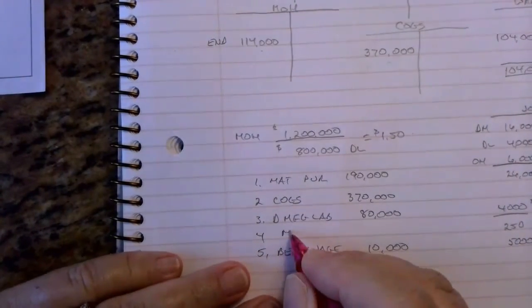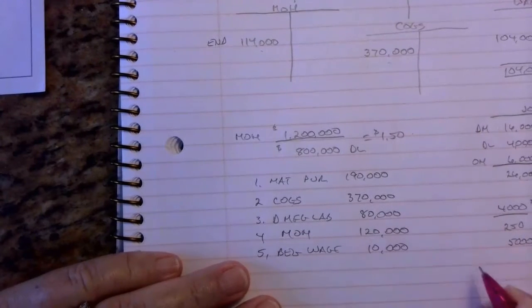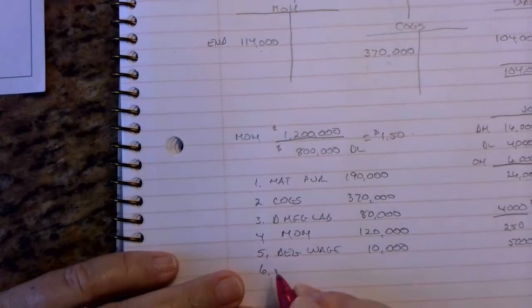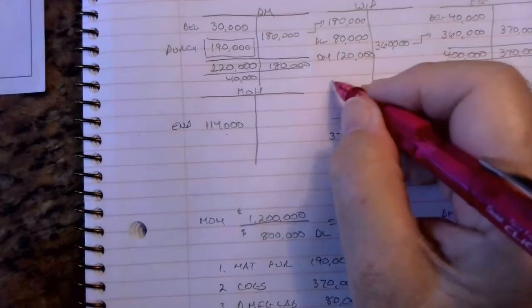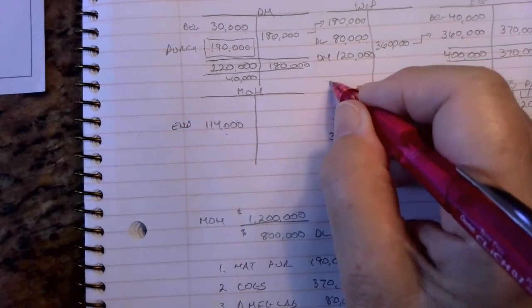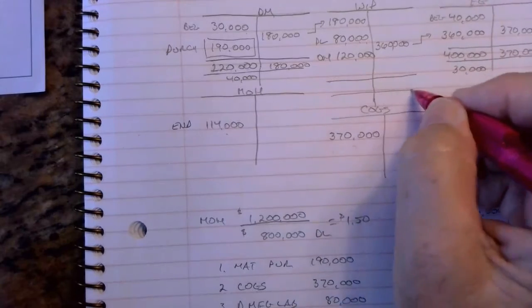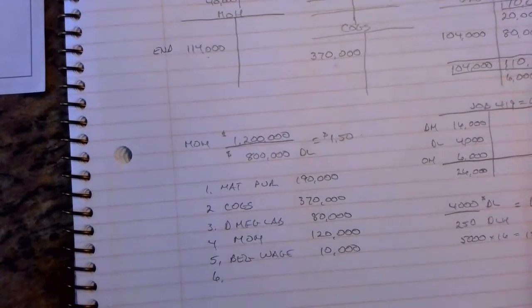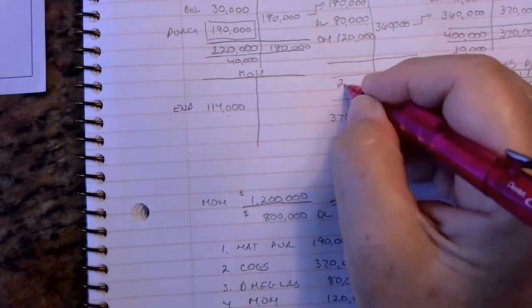Okay. $120,000, and then 6 is work in process control, January 31st. Okay. Oh, that's an interesting one. The balance in this on January 31st, they told us, if we only have this one job left for 26,000, then that would have been my ending balance here.